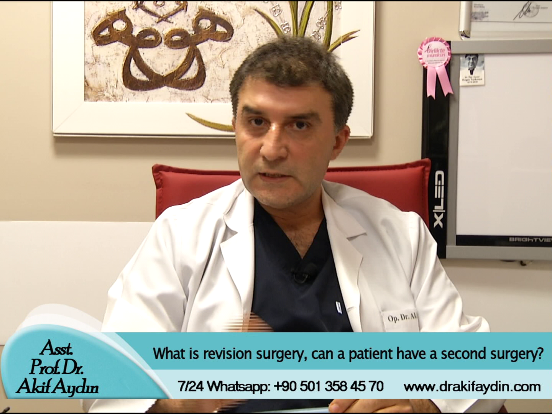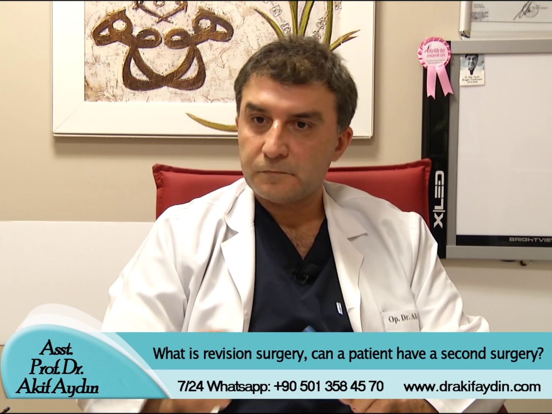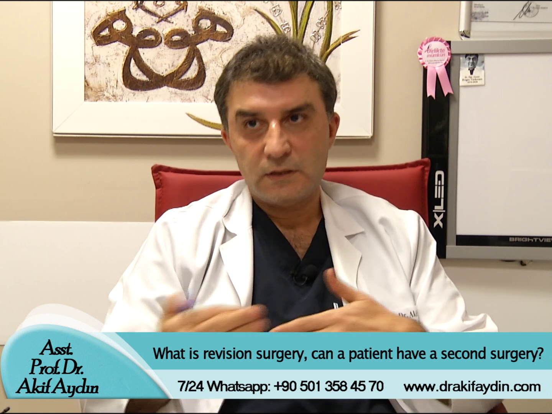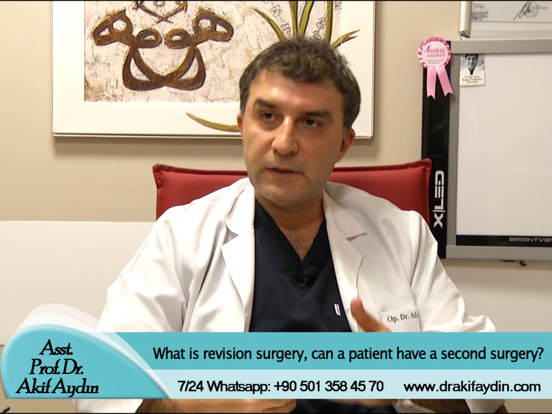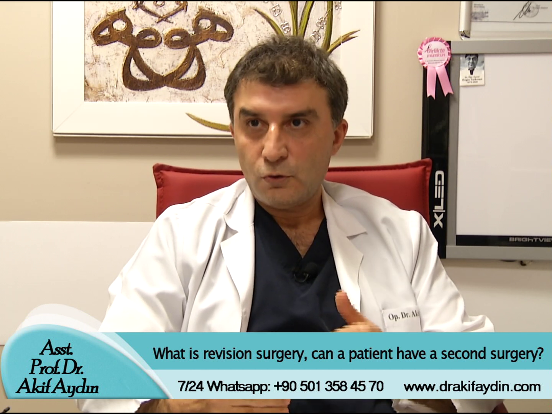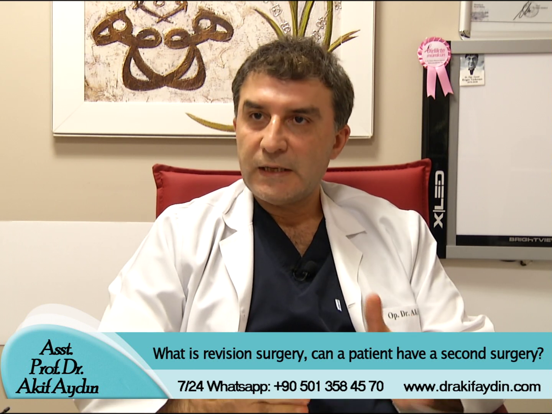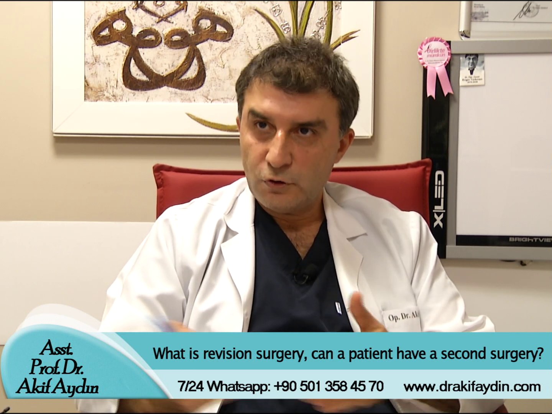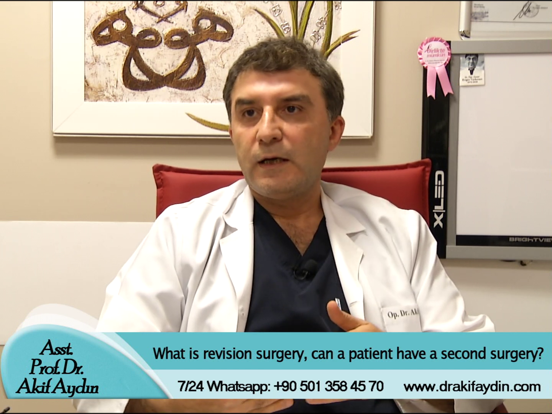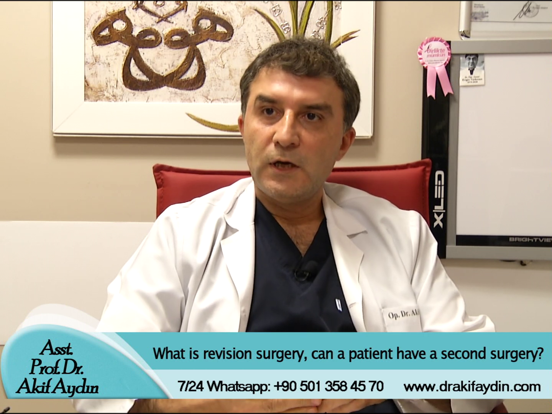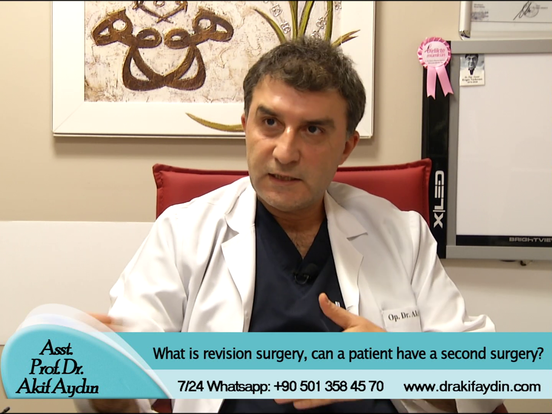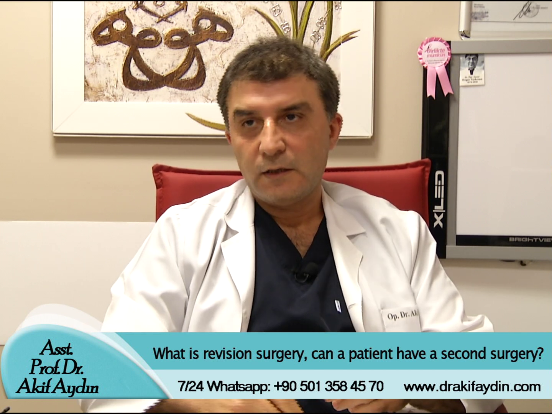Because we didn't use the small intestine there before, now we have a chance to use it. However, if the first operation is gastric bypass, it may be a little more difficult to perform revision surgery, since we have already used this option. In summary, we have several alternatives for revision. We can either convert sleeve gastrectomy to mini gastric bypass, or we can convert it to gastric bypass. If the stomach is overly enlarged, we can do this in the form of a re-sleeve or a second sleeve.